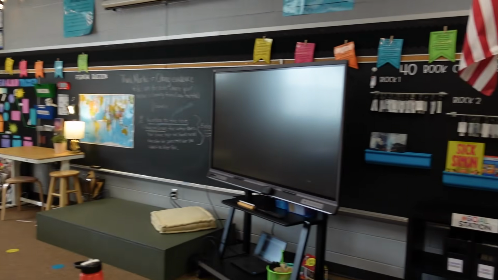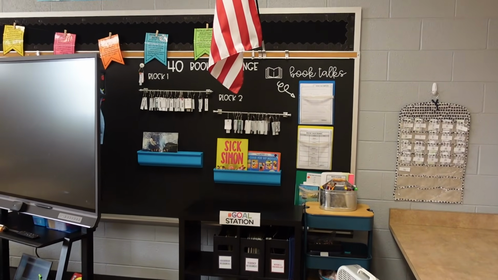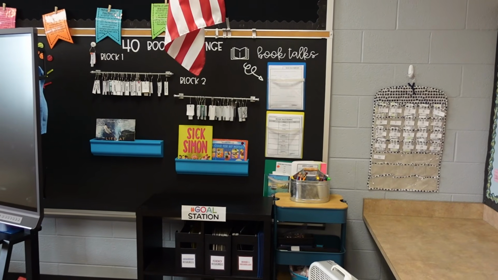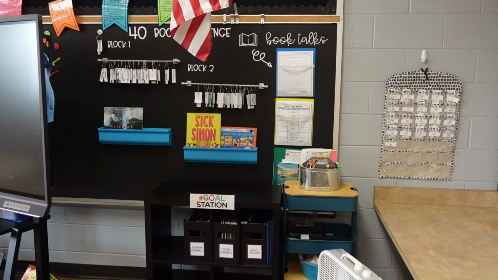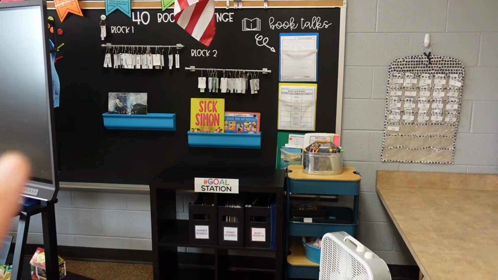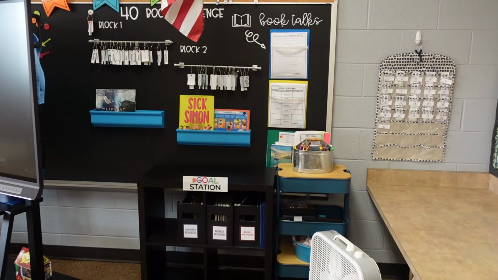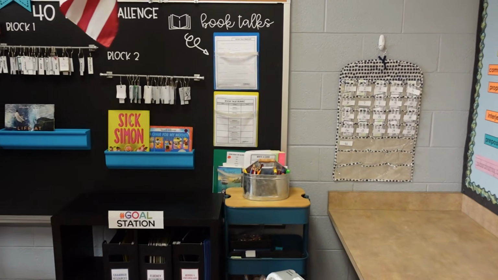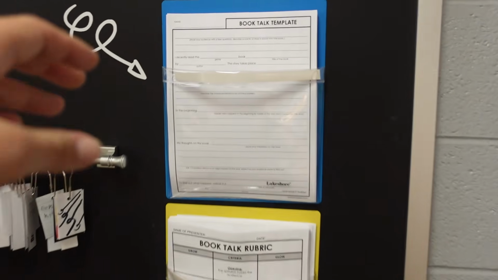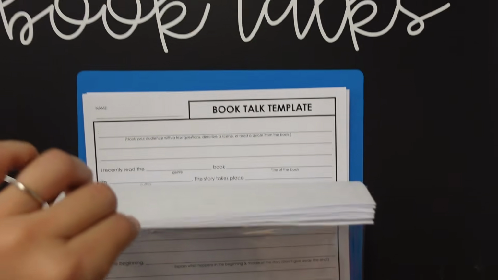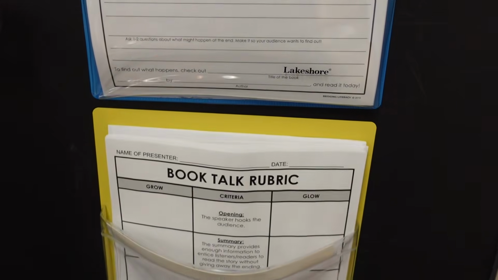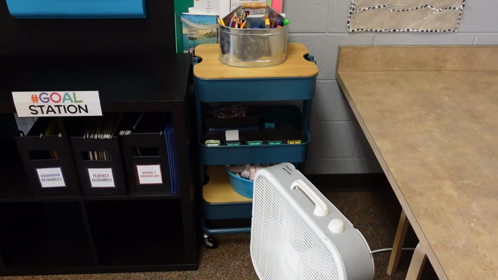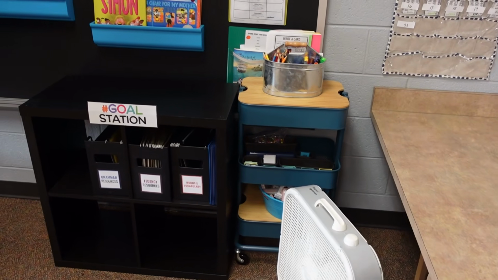And in this far corner of the classroom, I have a few things. I have the 40 book challenge, which my students have their rings up here where they can keep track of the books that they're reading. I have a little book display. The blue book displays are from Lakeshore. I have my 4-cube system to keep my goal station. And then I have these pockets that will maintain any of the templates for my book talk so that students can easily access those. And then I have another Ikea cart.